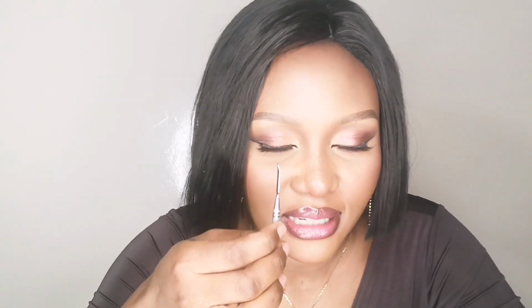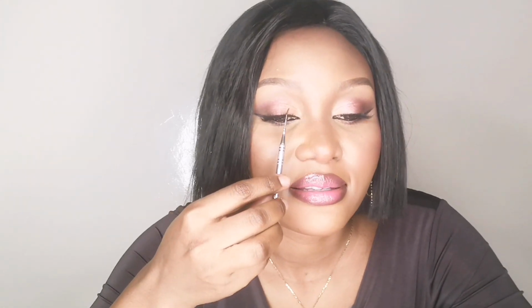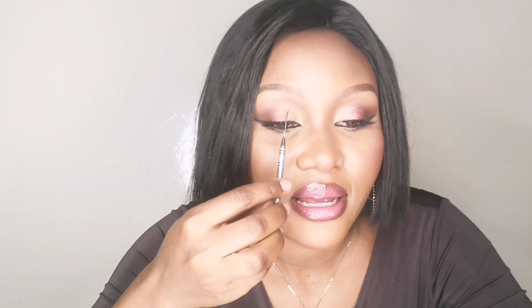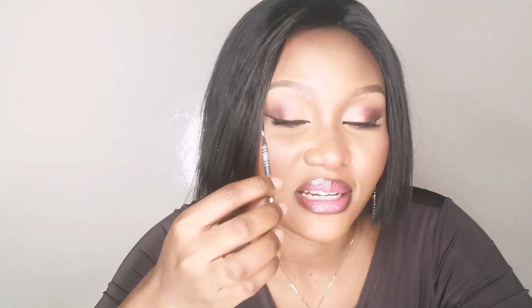You get the eyelid, a client or yours, you get the eyelid, then divide it into three parts. That's the rule of three, or the concept of three. You divide it into three parts. That is the inner part, the middle part, and the outer part. I have a mirror here that I'm looking into so that I can explain better.